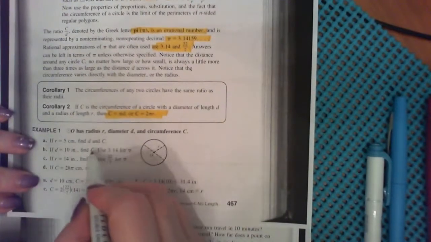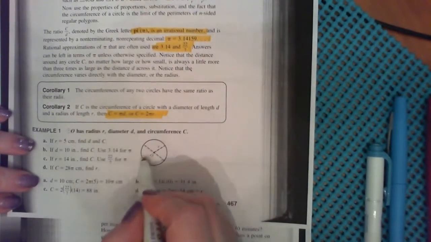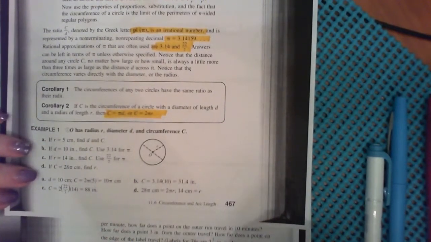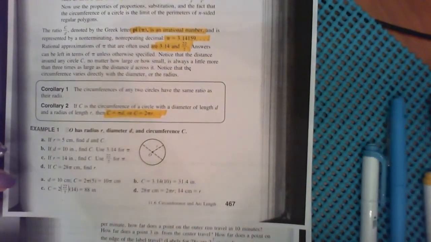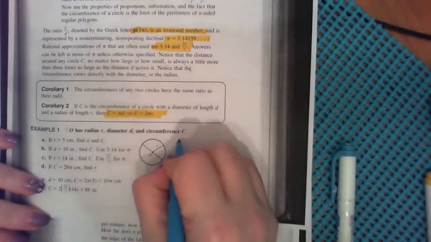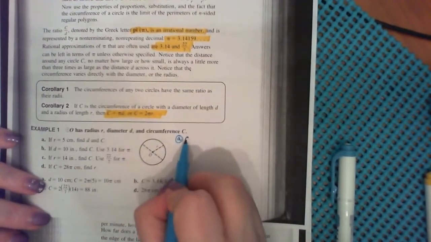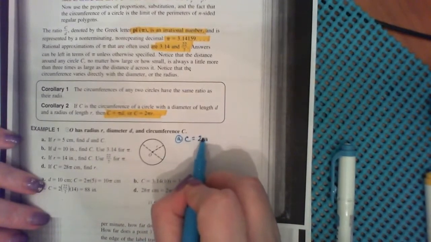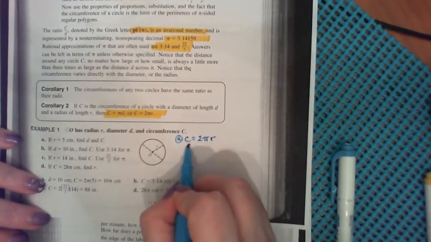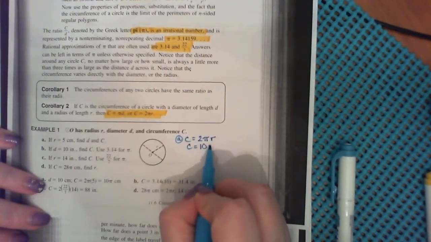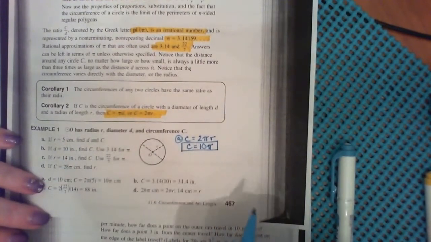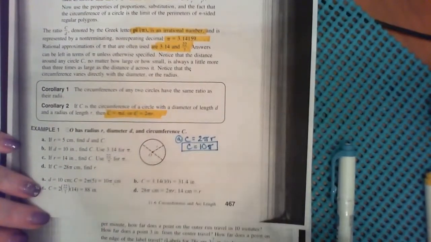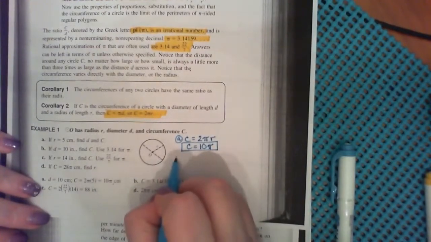If R is 5, find D. D is going to be 10, and C, which is circumference, is 2 times pi times R. So let me grab a pen so I can work it out. For A, circumference is equal to 2 pi times R. We just said my R was 5, so that's going to be 10 pi. And since they didn't tell me in the directions what pi was supposed to equal, we leave it in terms of pi. Look, I was right.